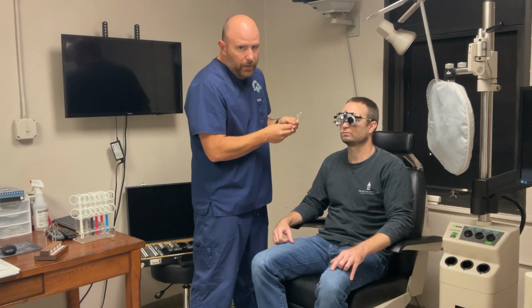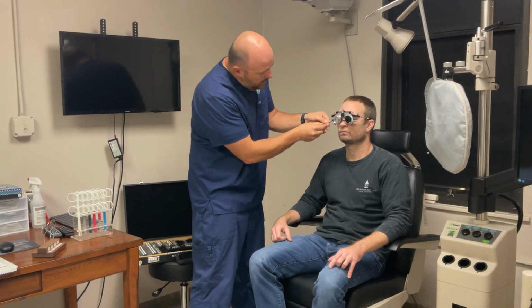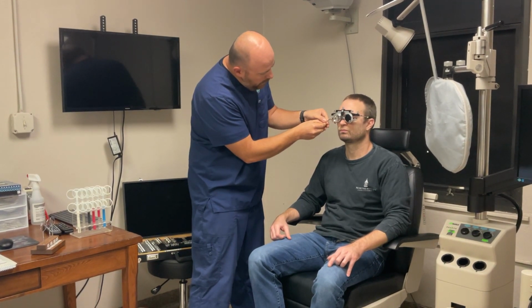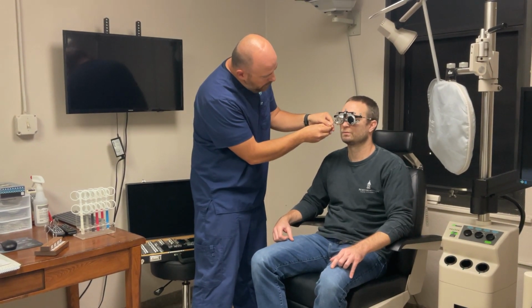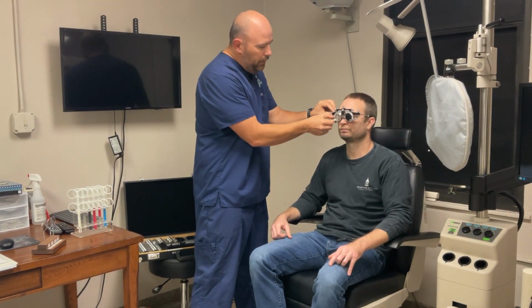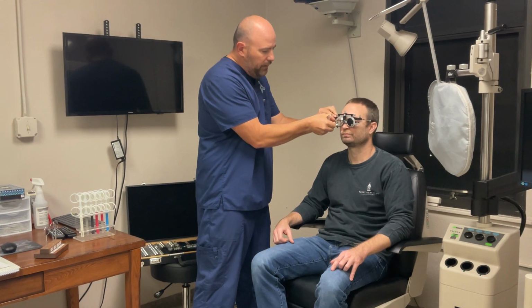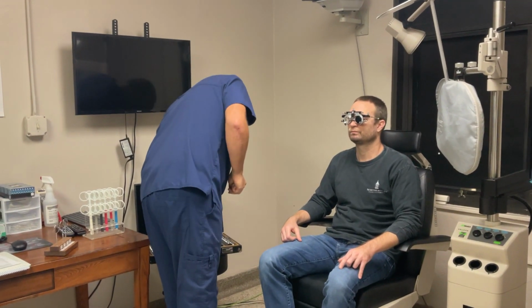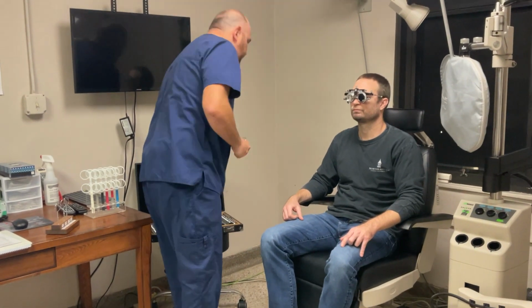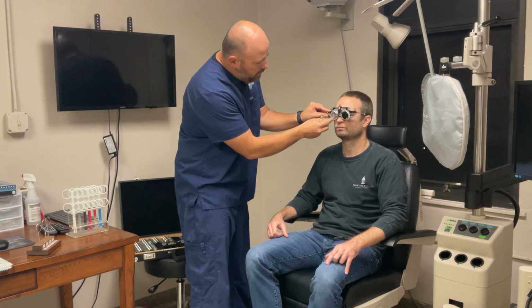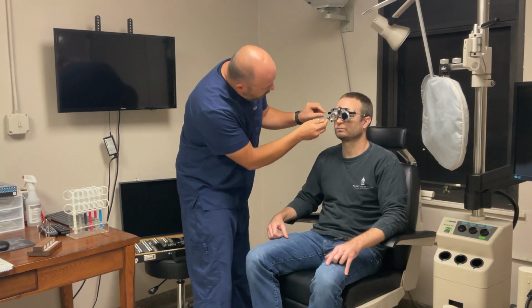Okay, so we're back up to -1.25, and now we're checking the power again. Looking at that C, here's 1, here's 2. 2. All right, so he's taking me back down to the plus. So we're somewhere around a -0.50. The fact that he was finding a spot for a cylindrical axis indicates that he does have some amount of astigmatism there, and we're somewhere around a half a diopter, give or take.